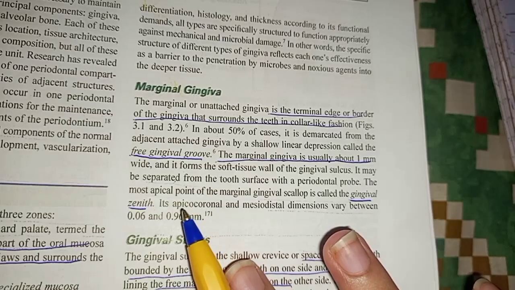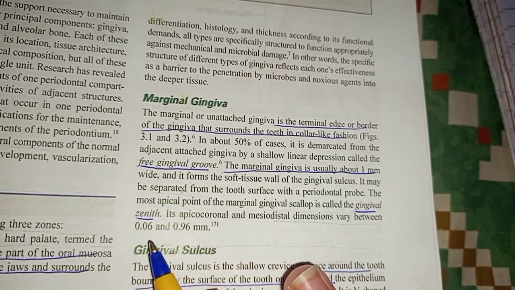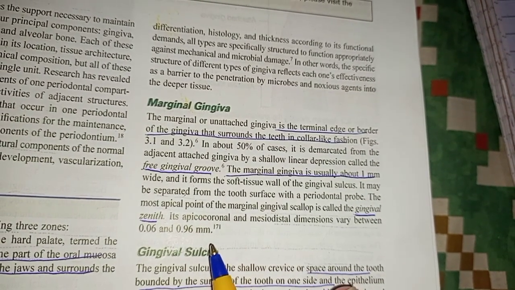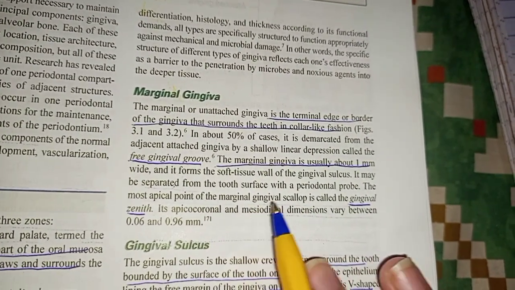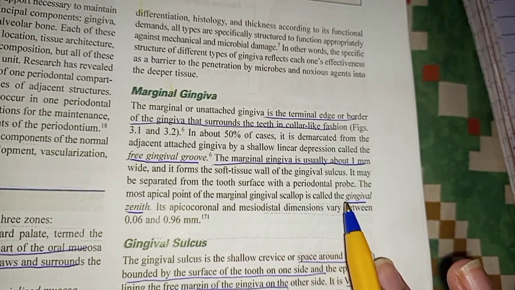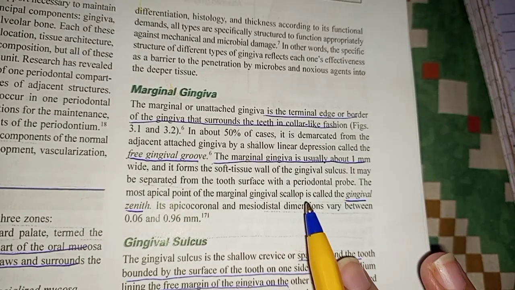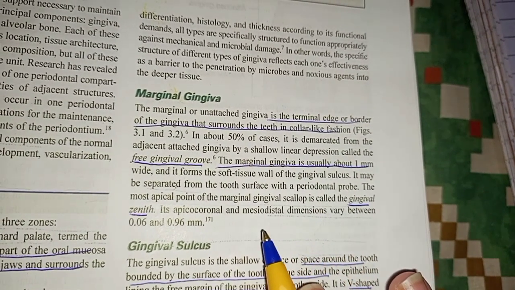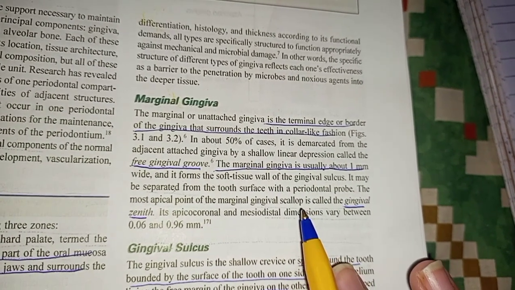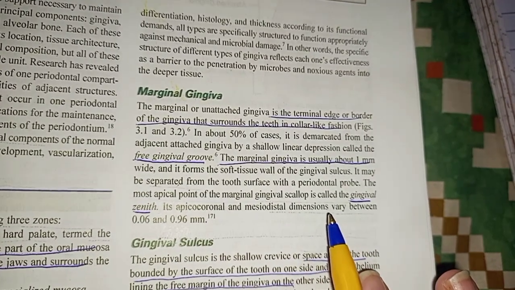Its apicocoronal or mesiodistal dimensions vary between 0.06 and 0.96 millimeter. Basically, this gingival zenith in your central incisors and in your canines is slightly distal to the long axis of the tooth, but in your lateral incisors it coincides with the long axis of the tooth.